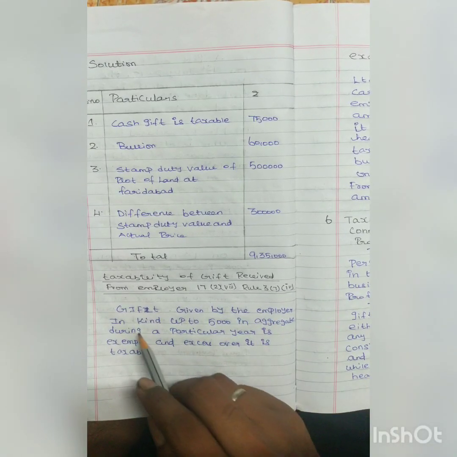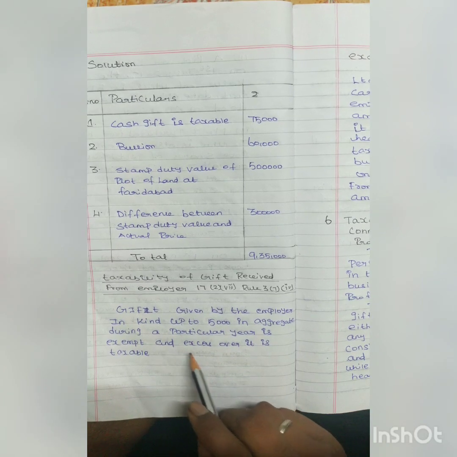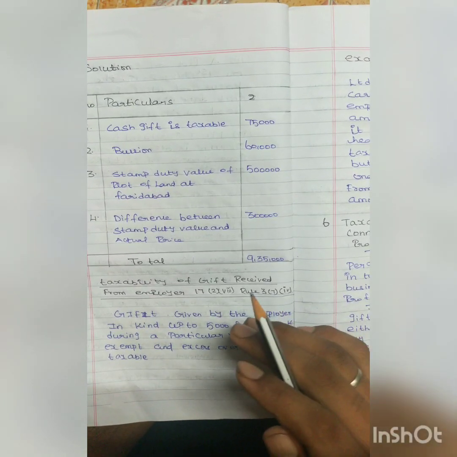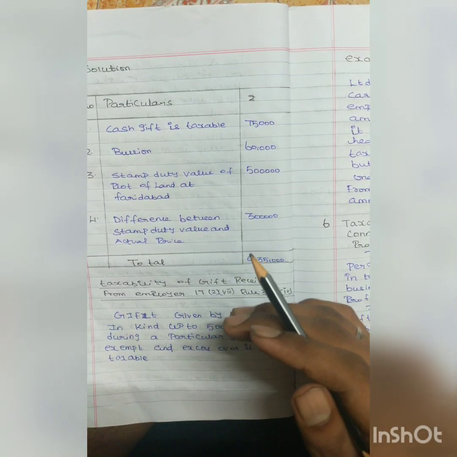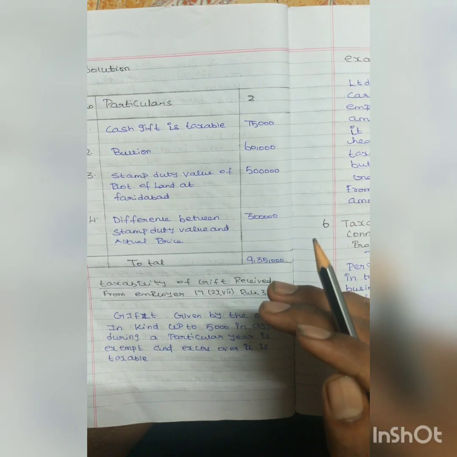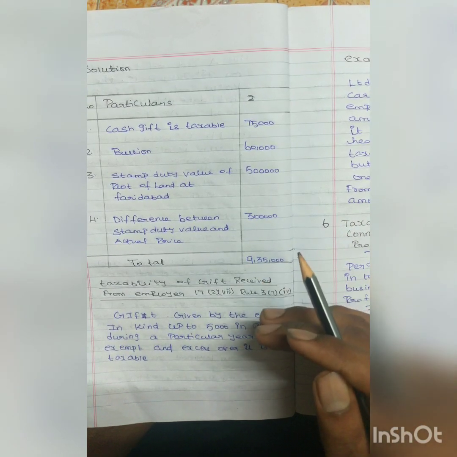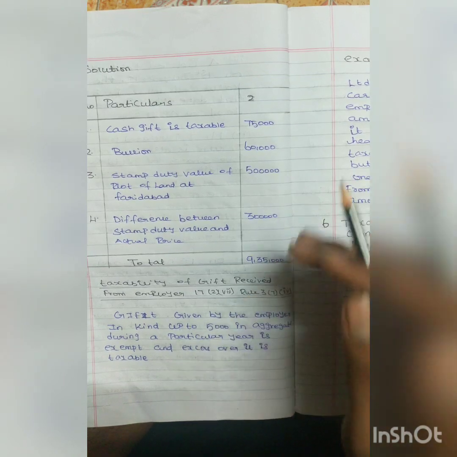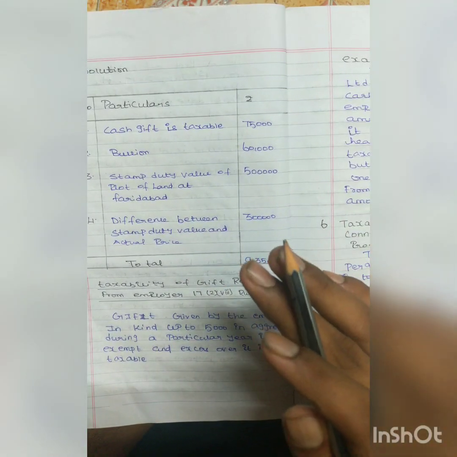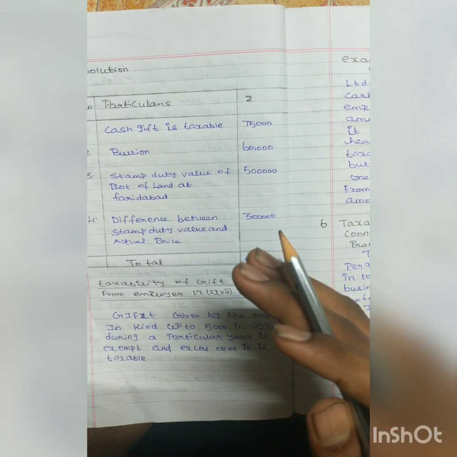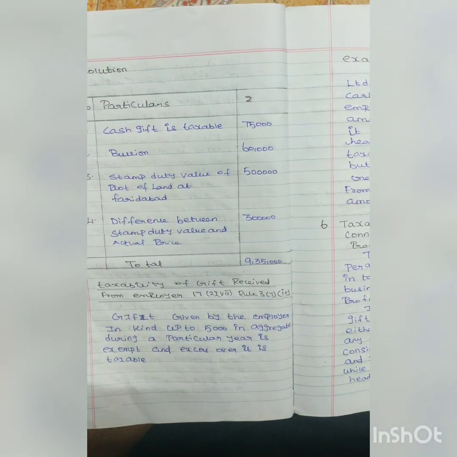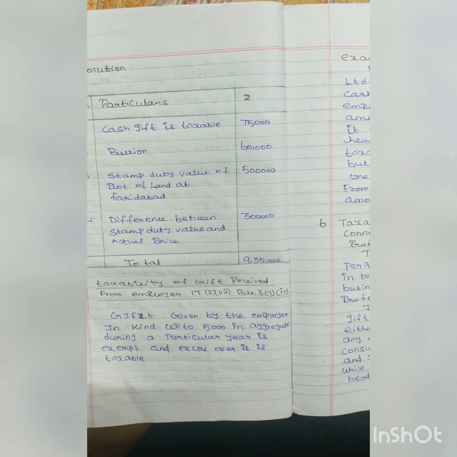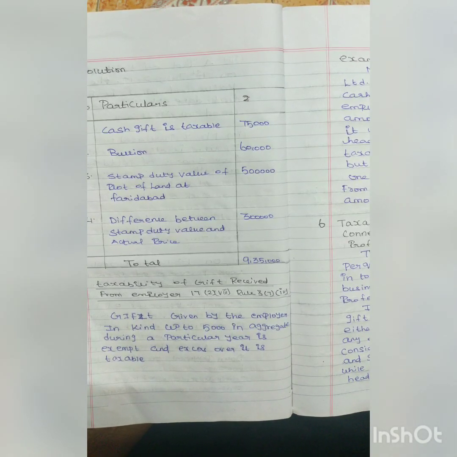In aggregate, during the particular year is exempt, and the excess over it is taxable. So if you are receiving a gift in the form of cash from the employer, it will be taxable. If you are receiving the gift in kind, it is exempt up to the aggregate value of 5,000. If the aggregate value exceeds 5,000, then only it will be taxable. If the aggregate value does not exceed 5,000, it won't be taxable.